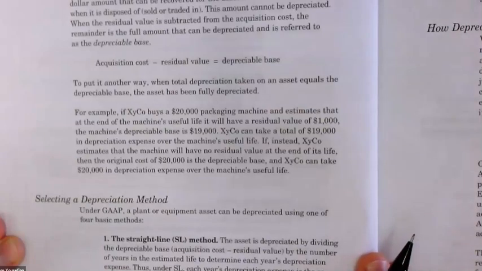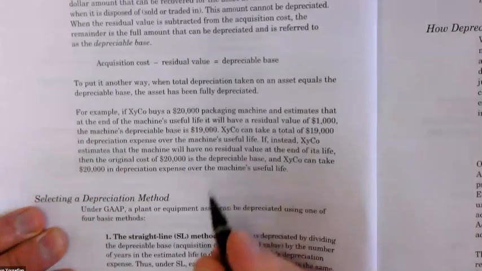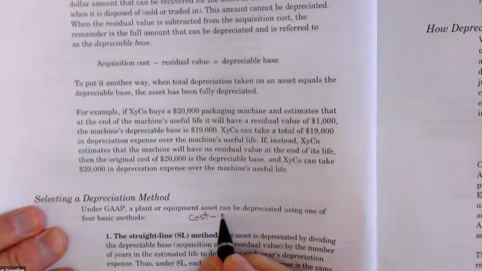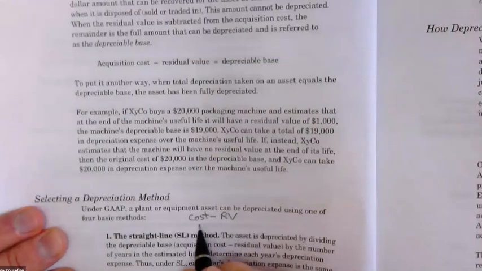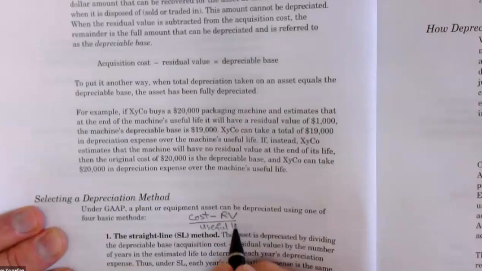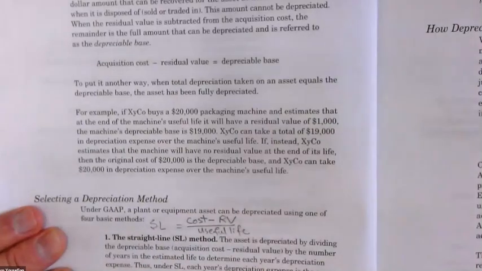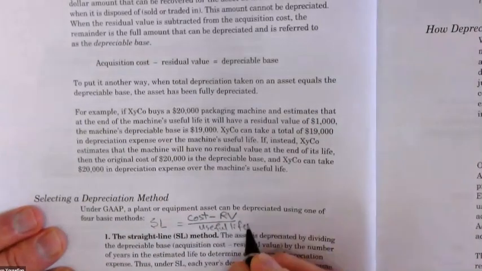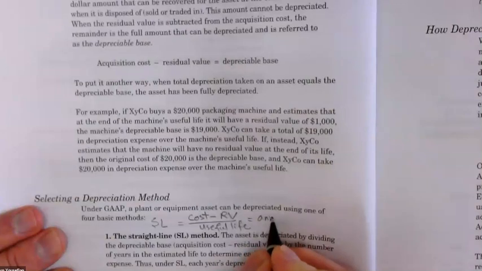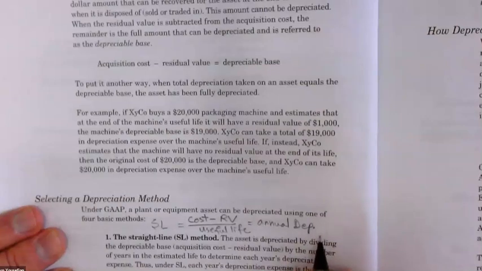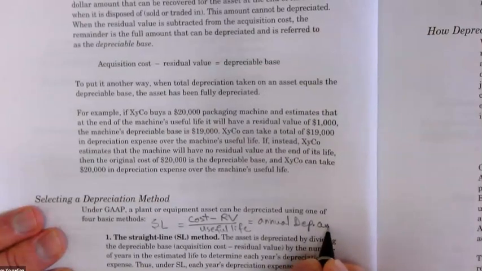Okay, so if I want to write it here: cost minus residual value, divided by useful life. That's straight line. It gives you the annual depreciation amount.